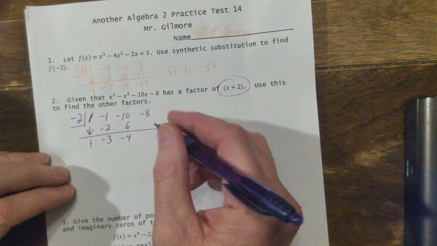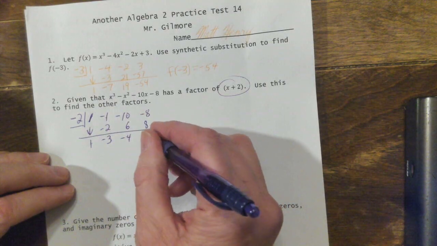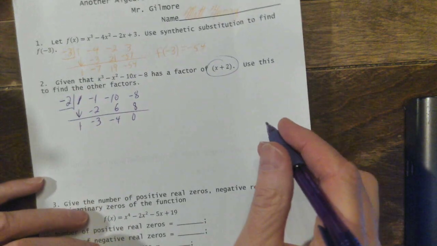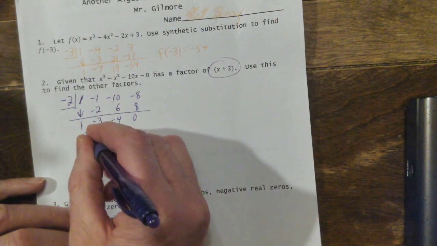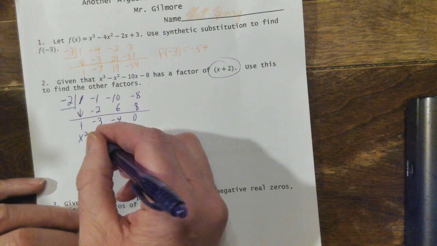Negative 10 and 6 is negative 4. Negative 2 times negative 4 is 8. So yes, it is a factor because the remainder is 0 by the remainder theorem.